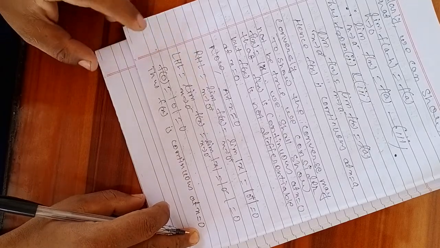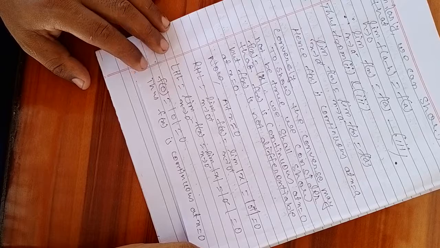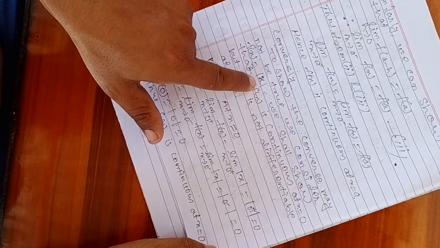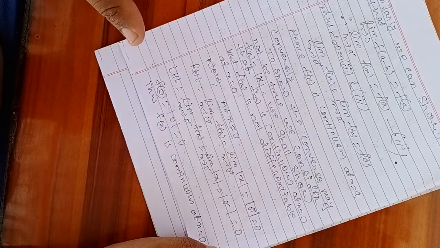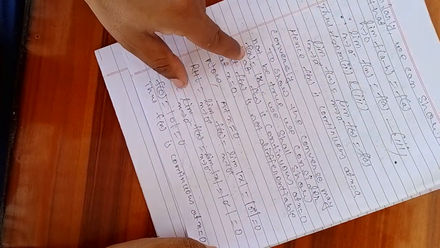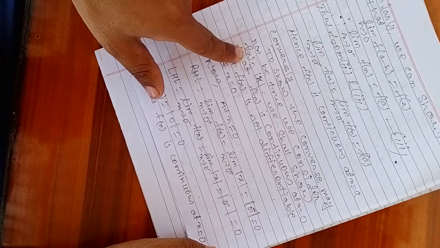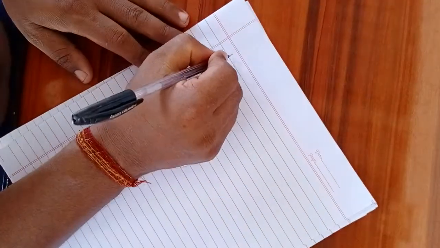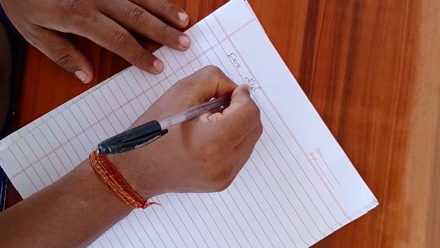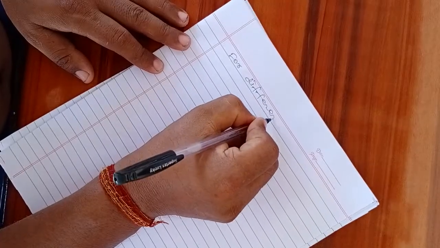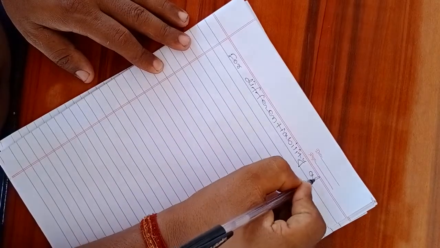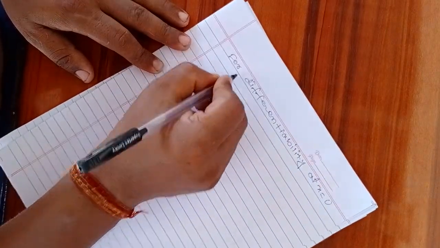Now your target is to prove the function is not differentiable, the same function which you have considered, modulus x. Your target is to prove that the function you considered is not differentiable. So for that, you need to check differentiability at x equal to 0.